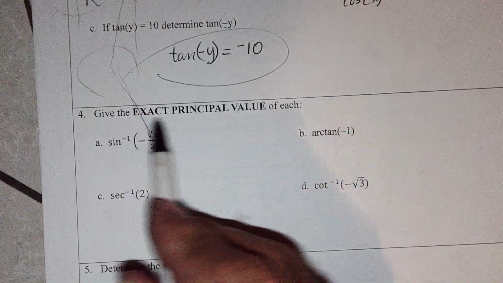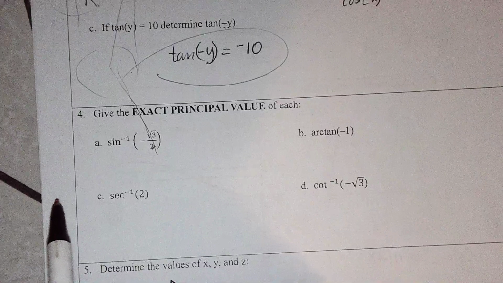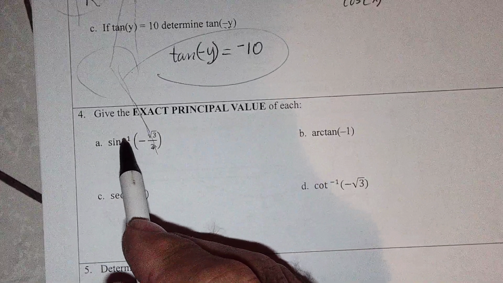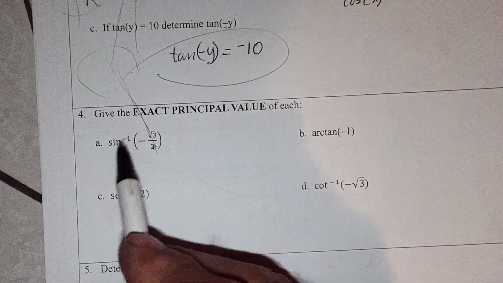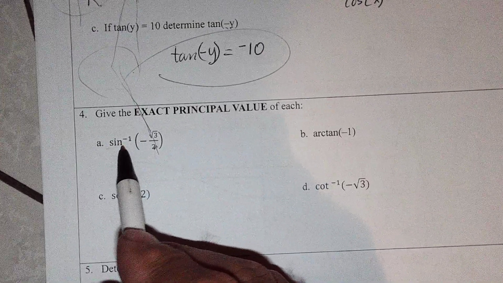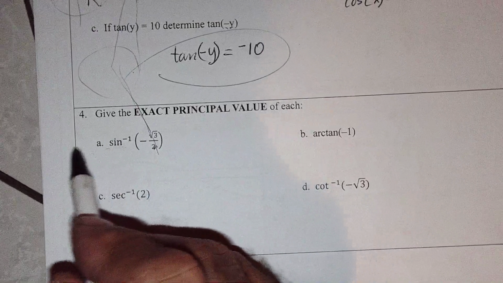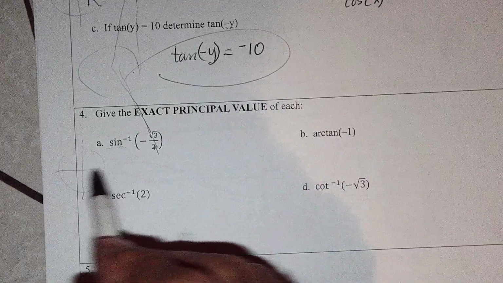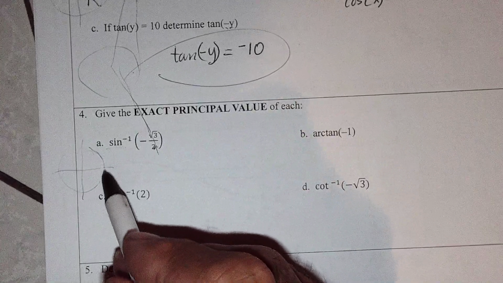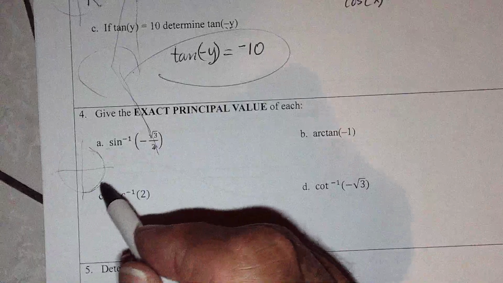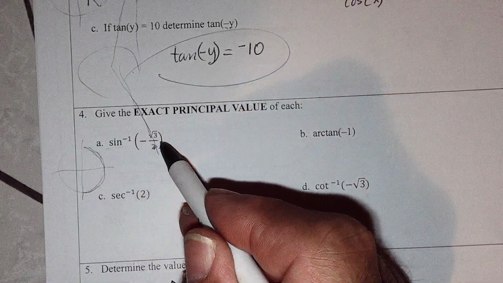Okay, exact principal value. So the sine inverse, the principal means the one where, when you're doing the sine inverse, you do it out of, see, sine is 0, it's positive here and negative here, so we do from minus pi over 2 to pi over 2.